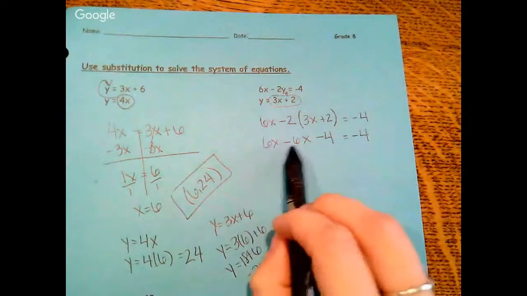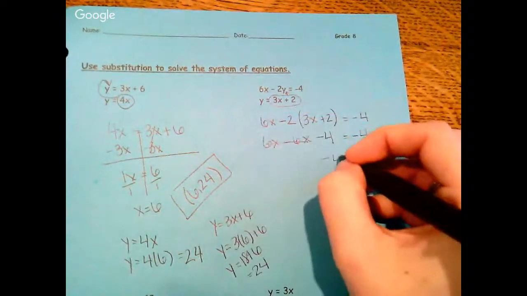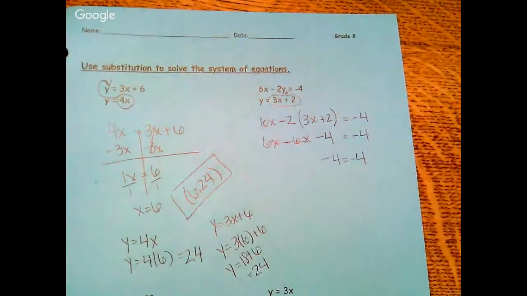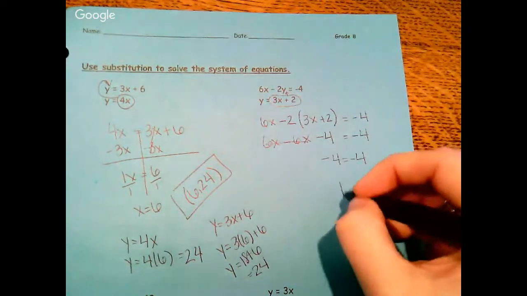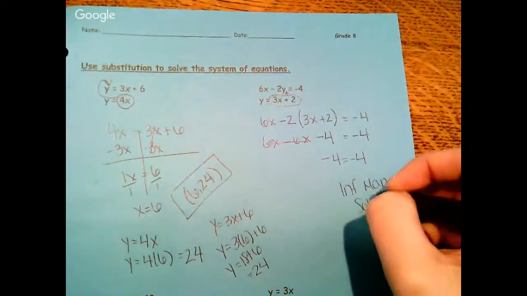Now I have 6x minus 6x, which is 0. So they cancel, so I'm left with -4 equals -4. But when this happens, remember, we have infinitely many solutions.